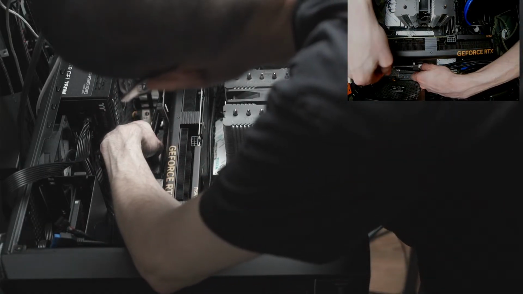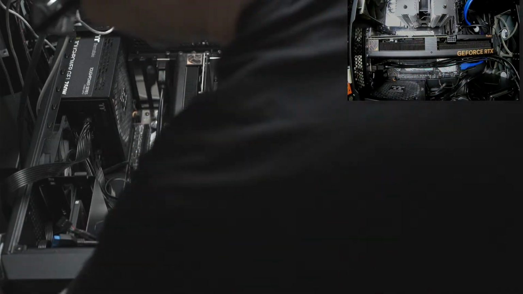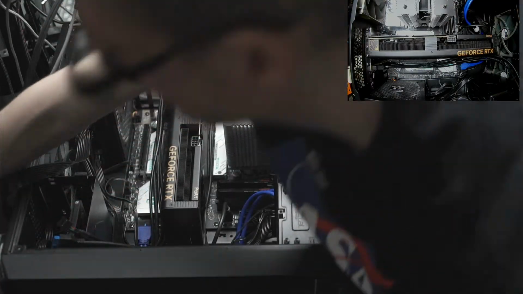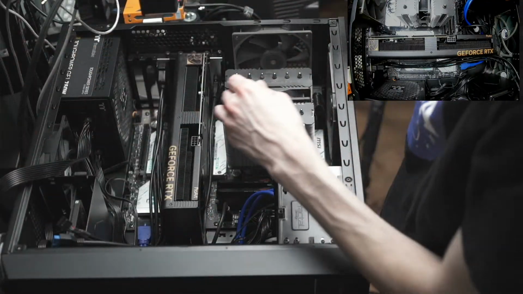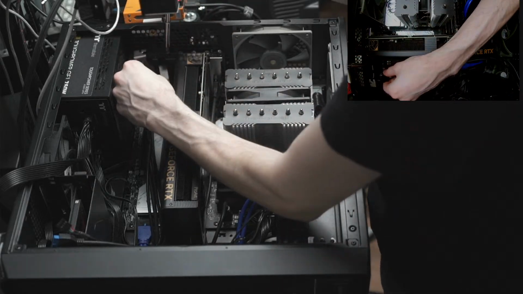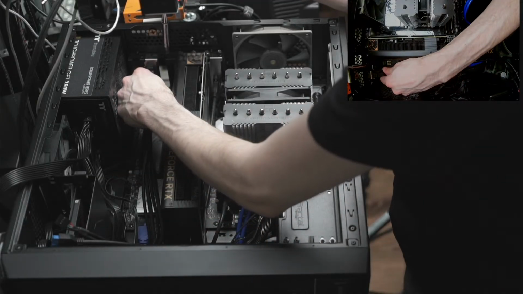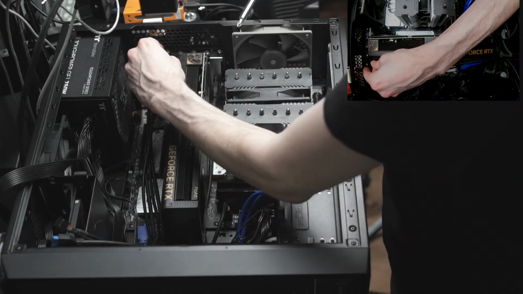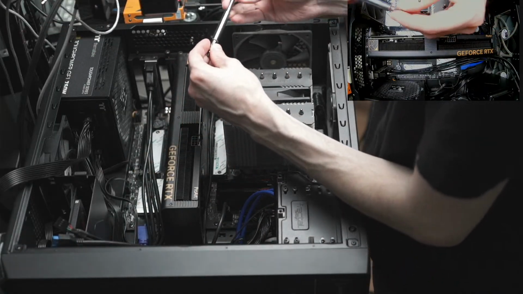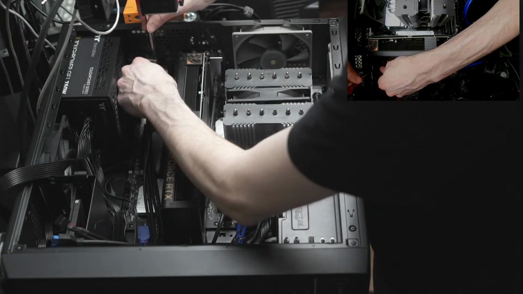Did I put that in the wrong spot? Yes, I did. Okay. My mistake. Wrong one. Whoops. So I'm going to move this one down into here, probably. Yeah. I'll just leave that in there. Take another screw. Put that in there.